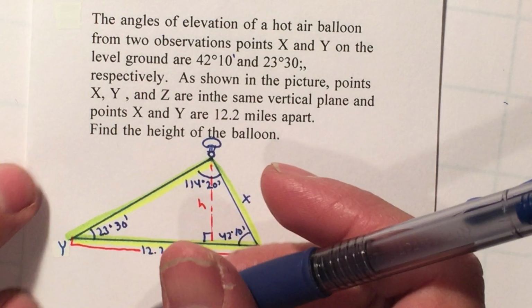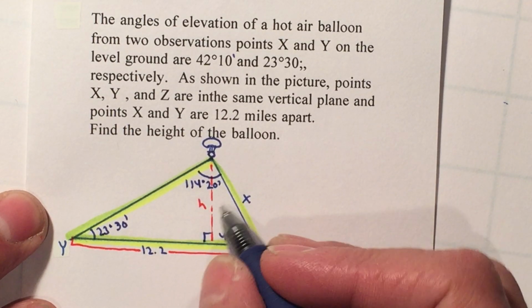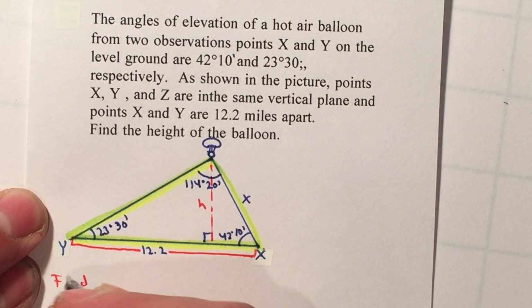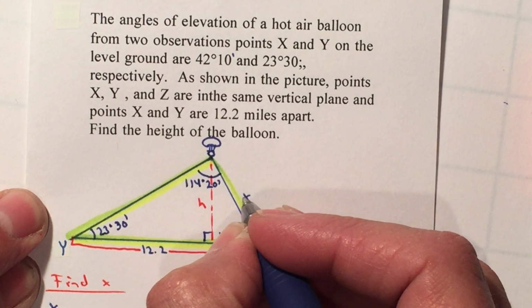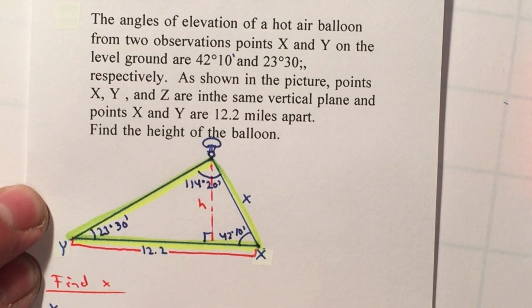And now I can use the law of sines. Since I have an angle and the opposite side, I'm going to find x. That'll be x over the sine of 23 degrees 30 minutes, is equal to 12.2 over the sine of 114 degrees 20 minutes.